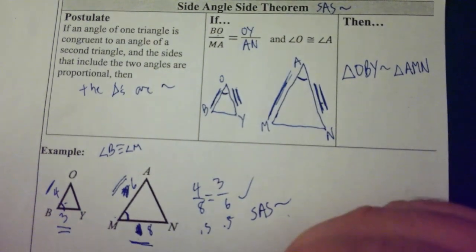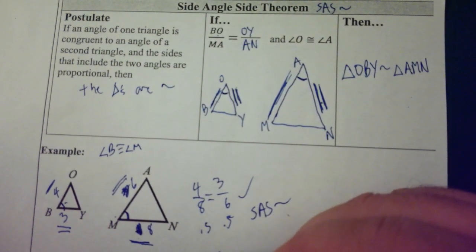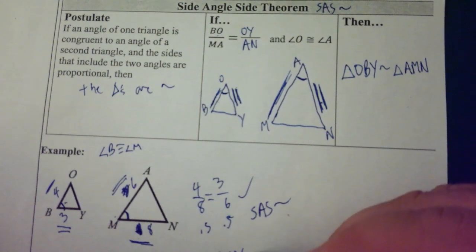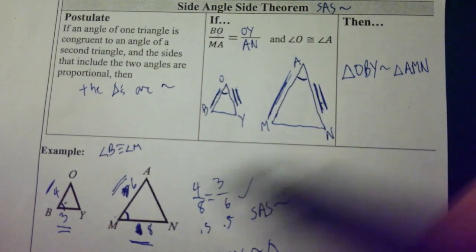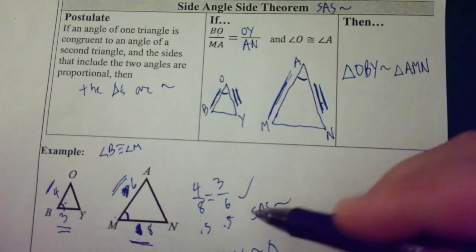Now the statement, though, triangle BOY would be similar to triangle. Now B does go with M.